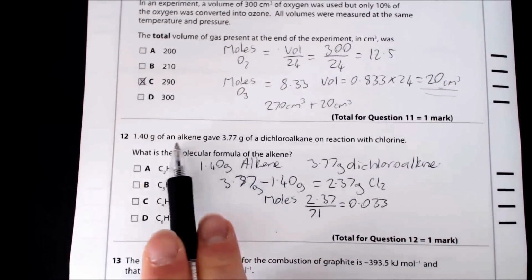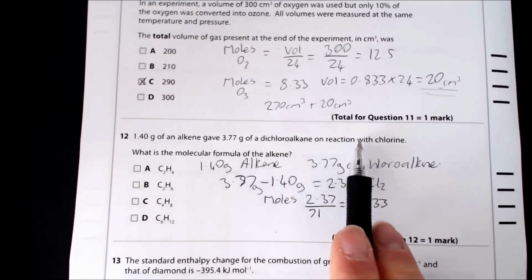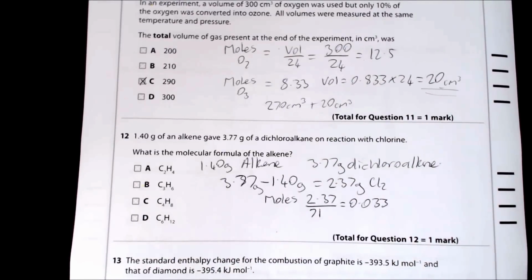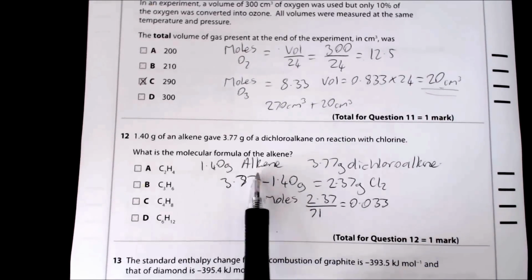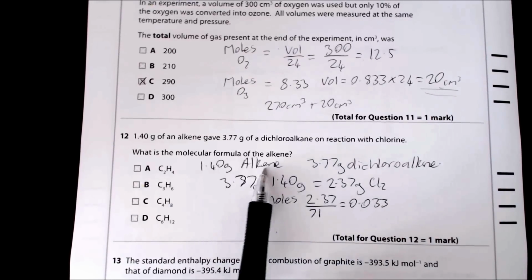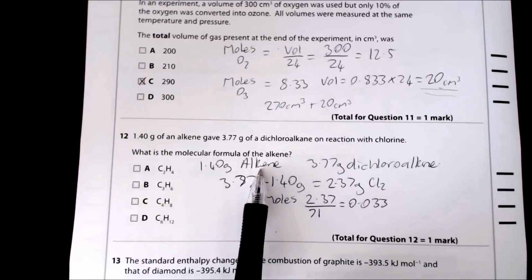Now, the equation for this, it's always going to be one alkene to one Cl2 will form one dichloroalkane, because it's an addition reaction. So it's a 1-to-1-to-1 ratio. So that means we have the same number of moles of Cl2 as we do alkene. So we can use this number to work out the MR of the alkene.